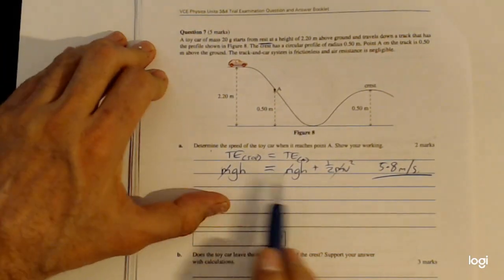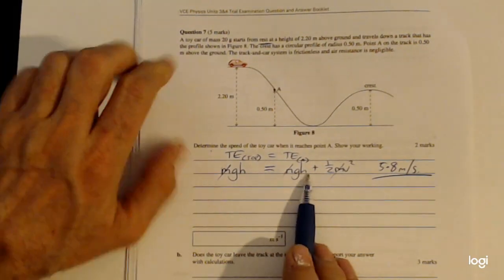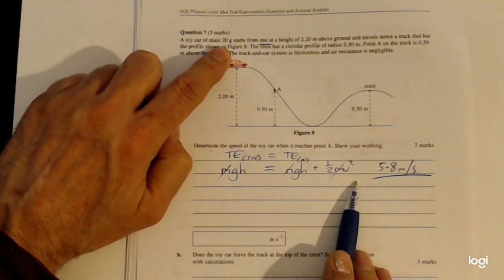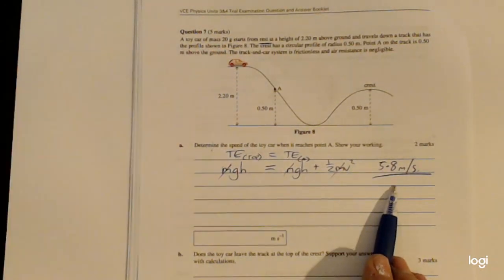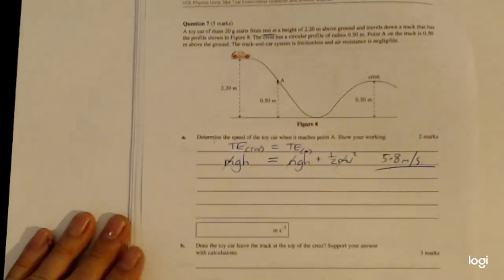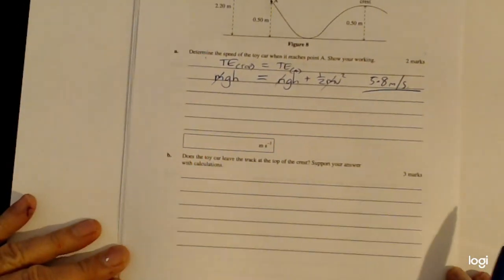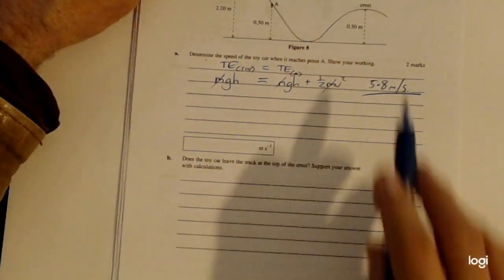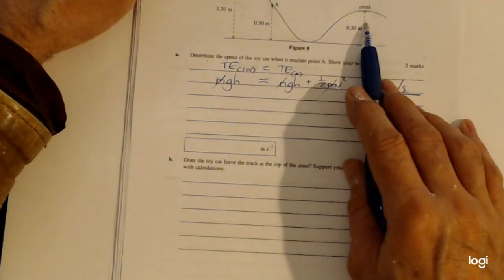And the fact that you took the m's out is why I didn't mention that you had to convert that to kilograms, because you don't. It doesn't even turn up in the formula. All right, 5.8 meters per second, that's the answer to the first one. Part B, it says, does the toy car leave the track at the top of the crest? Support your answer with a calculation.